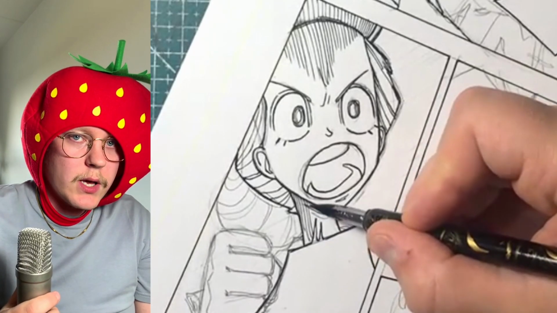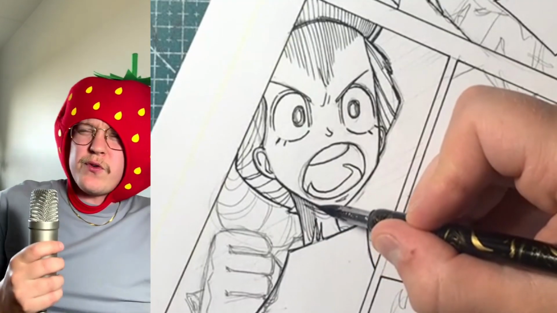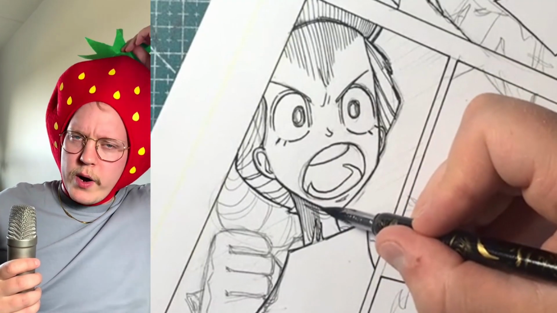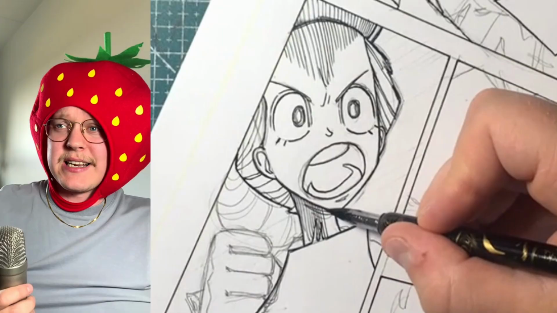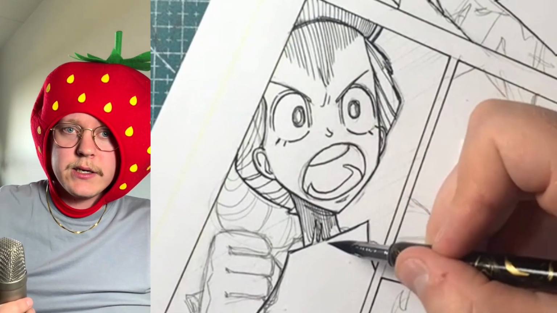Instead, I manually hatch some places for the same effect for mid-tones. If you read early Dragon Ball or One Piece, they don't use basically any screen tones either, so it cannot be too bad. Always remember, kids, you gotta work with what you have.